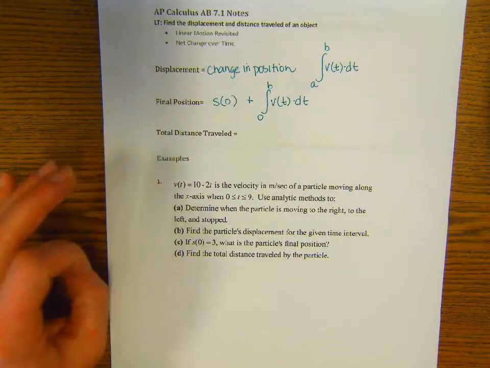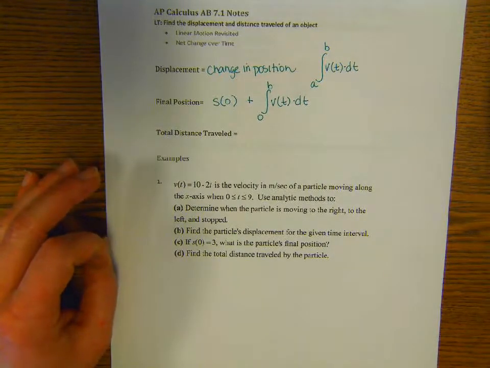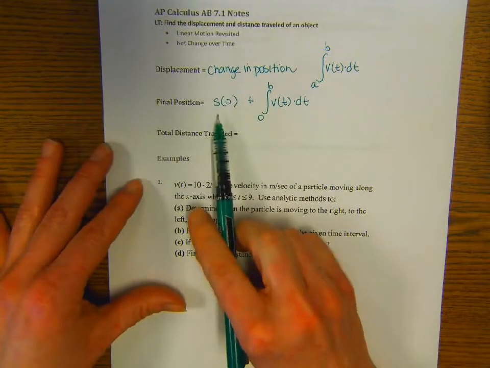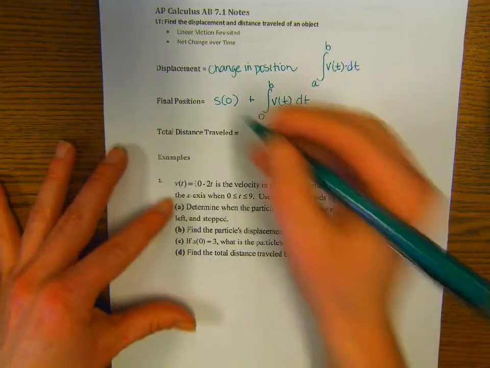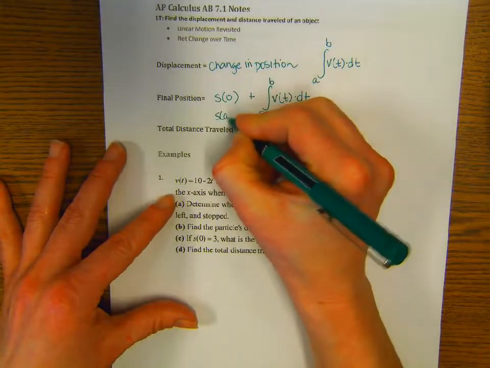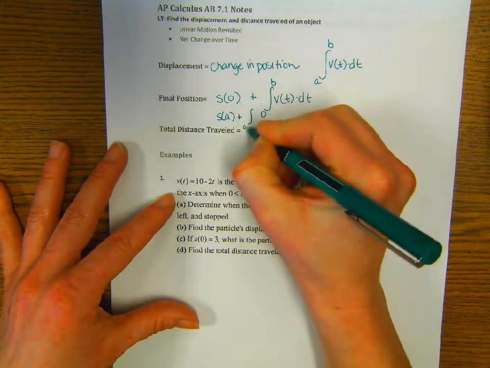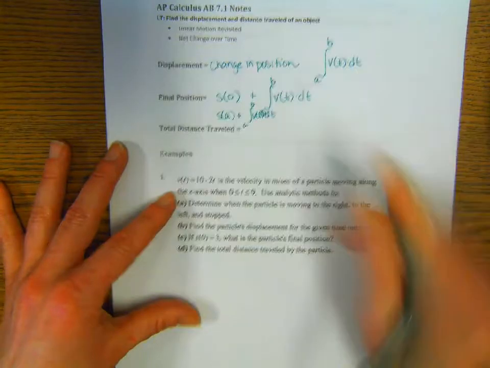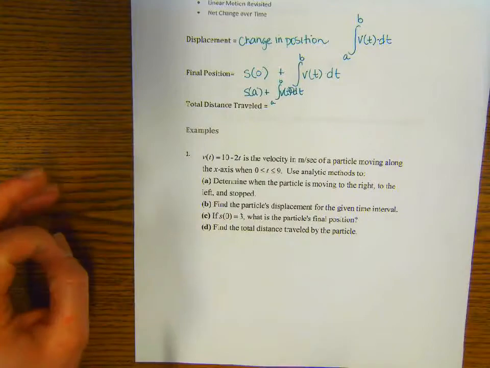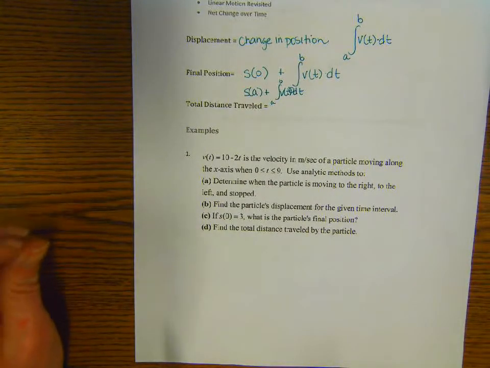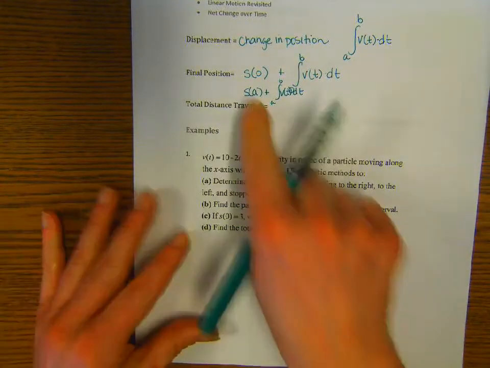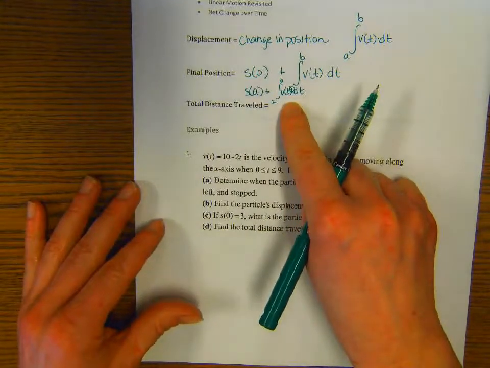In this case, we've talked about how you could do this with any different variable. Like if it was a, I would have to know what s of a was plus the integral from a to b, v of t dt. Okay, so we can do this from any point. If we know the position at a certain time, we can start at that time and then calculate the displacement after that time.